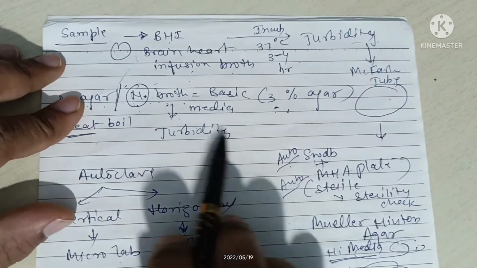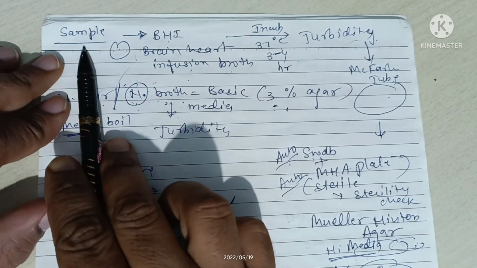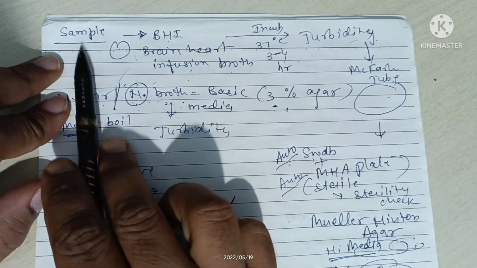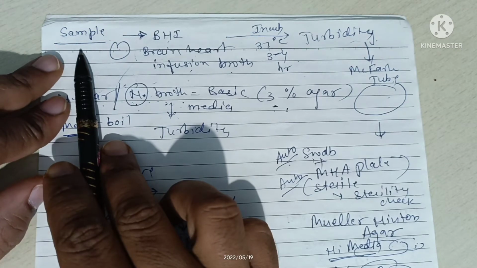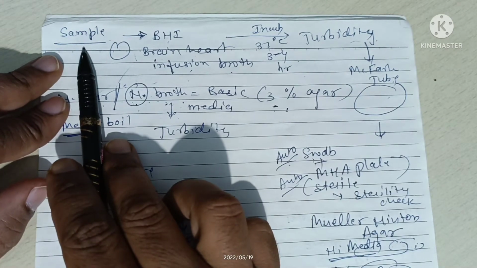First of all, we have to take a sample. The sample may be milk, blood, any kind of pus, or urine. There may be any kind of sample, like nasal discharge.